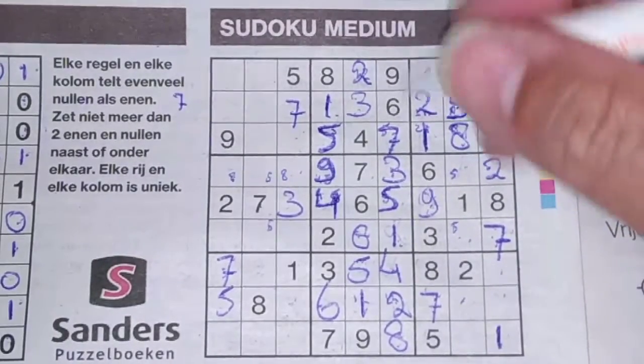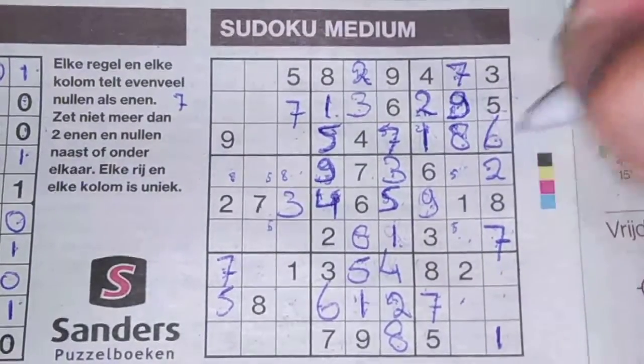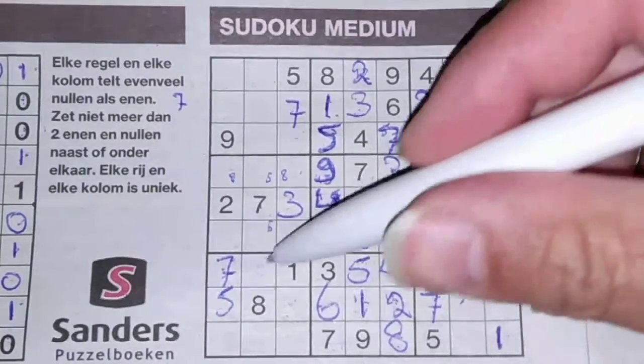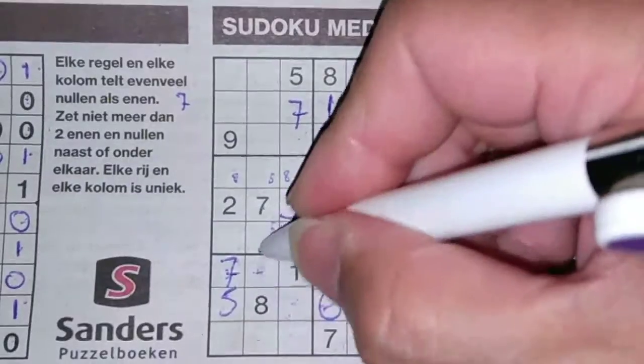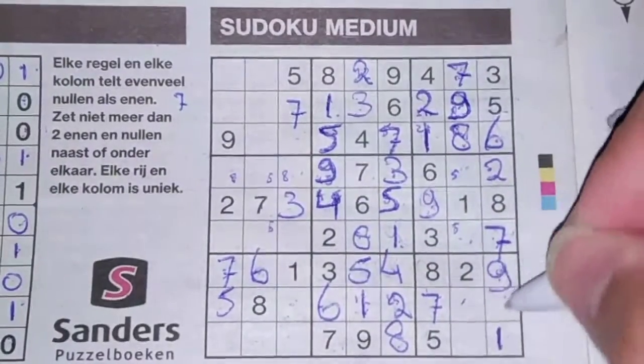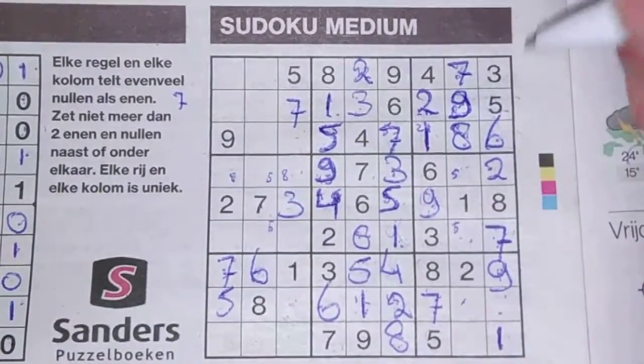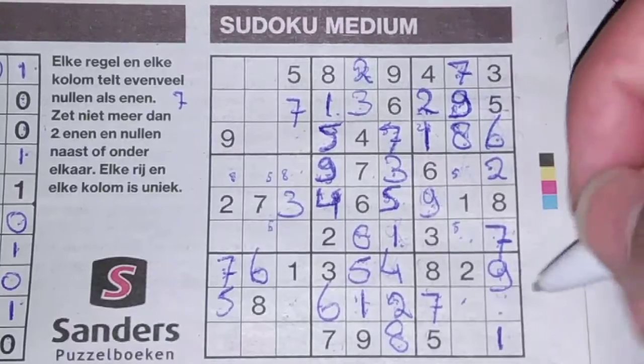1 box left in this big square for the number 6. 6 and 9, I remember. Now we have a 6. No 6 there. 6 should be here. And the 9 goes there. 1 number left in the last column for the number 4.